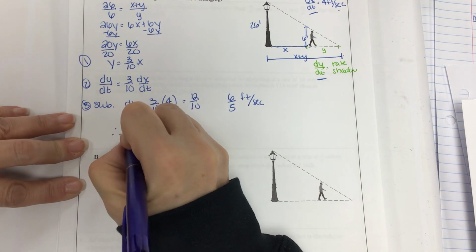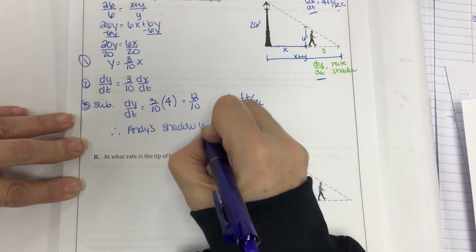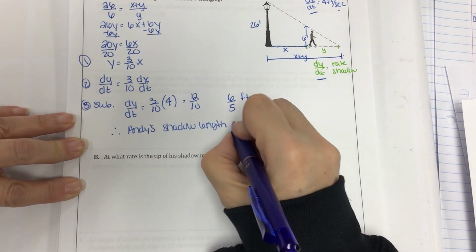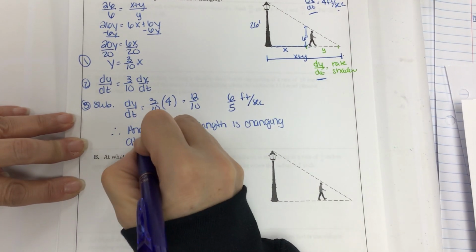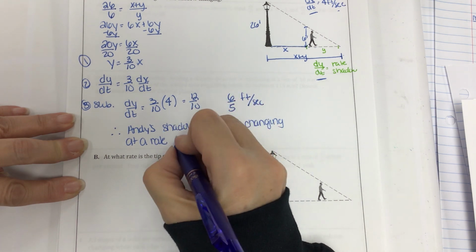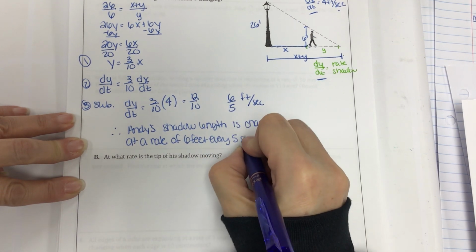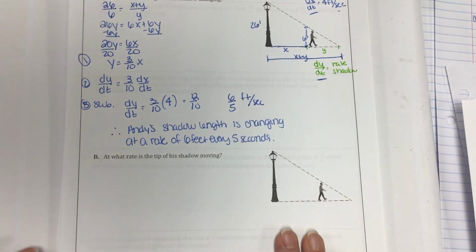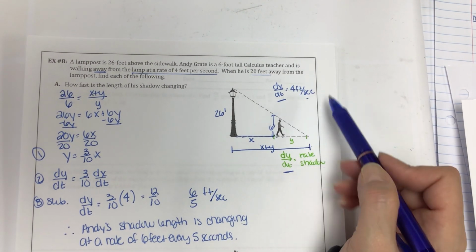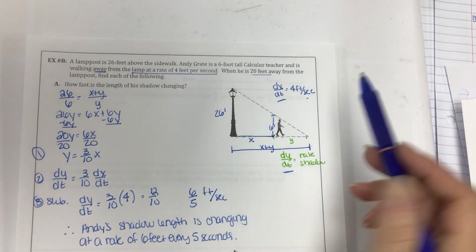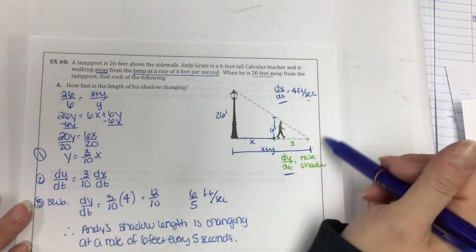Therefore, Andy's shadow length, that's what we were trying to find, is changing at a rate of 6 feet every 5 seconds. So it was all based on what we're given in the problem. dx/dt is 4 feet per second. We were trying to find the rate of the shadow, dy/dt. We had to come up with an equation somehow, and my knowledge of proportions with geometry helped me out there.